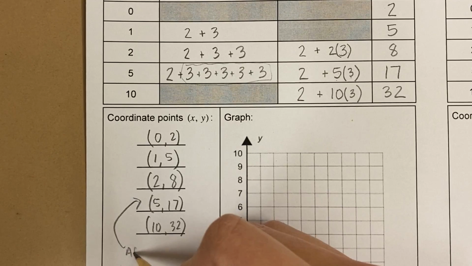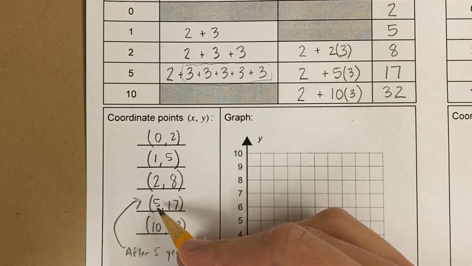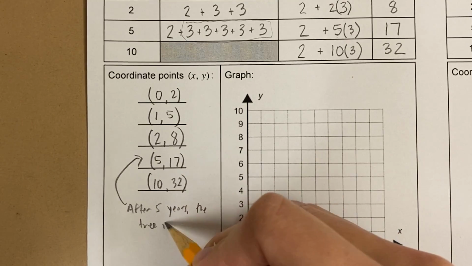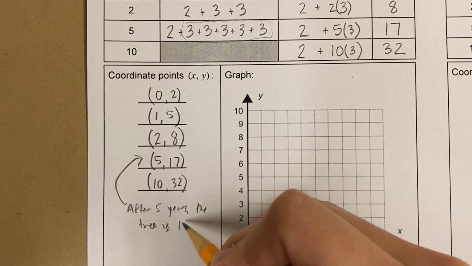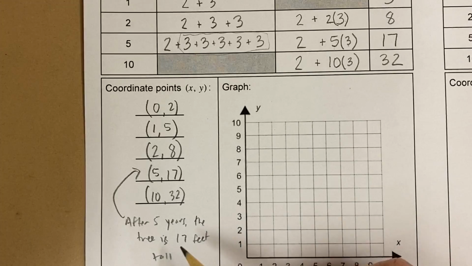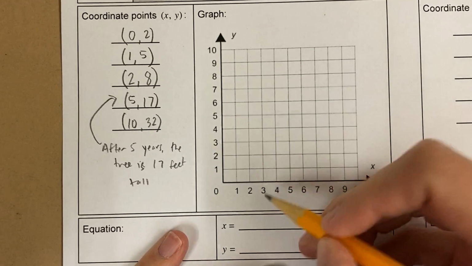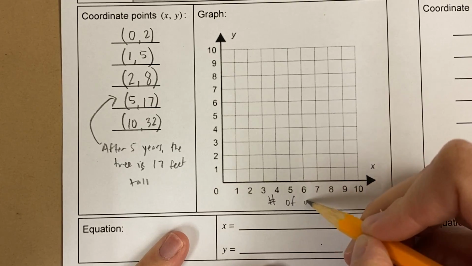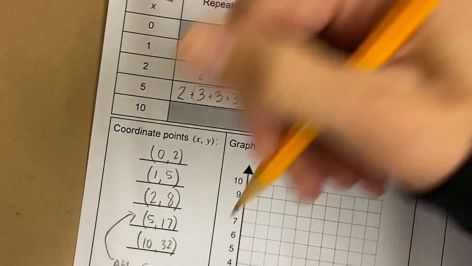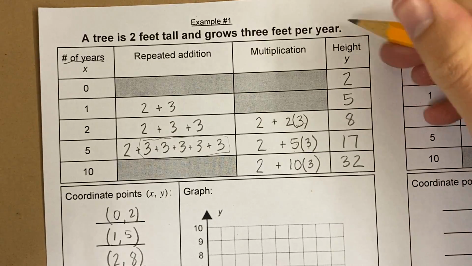This means after 5 years, that X value represents years. The tree is 17 feet tall, right? Now look, the information is here. See the X value? This is number of years. So along the X-axis, I can even write number of years. Along the Y-axis, I can write height, right? This is the height of the tree. That's what my Y value is.